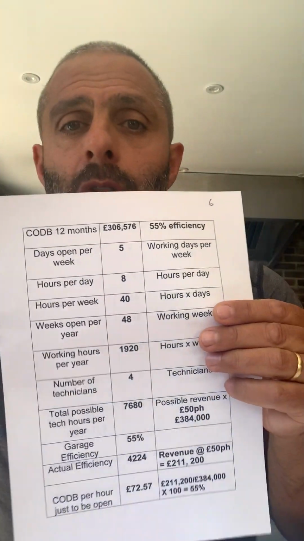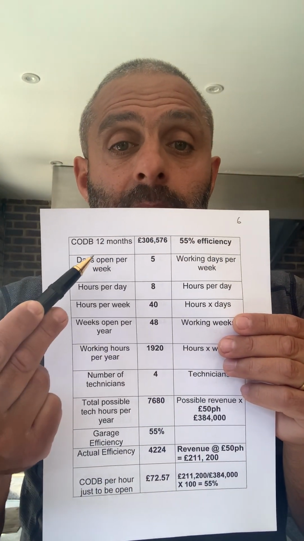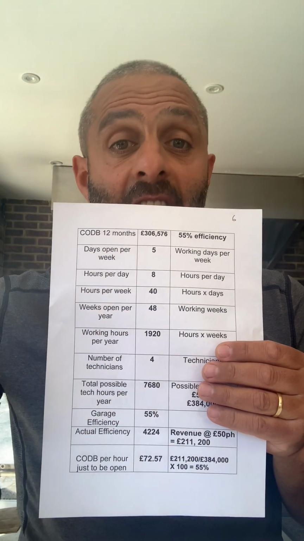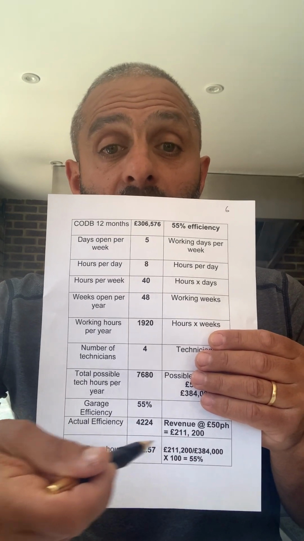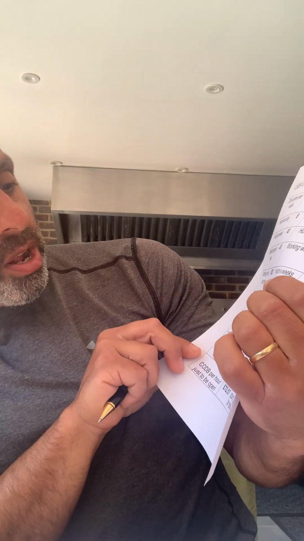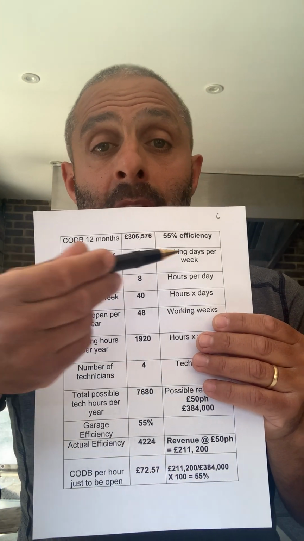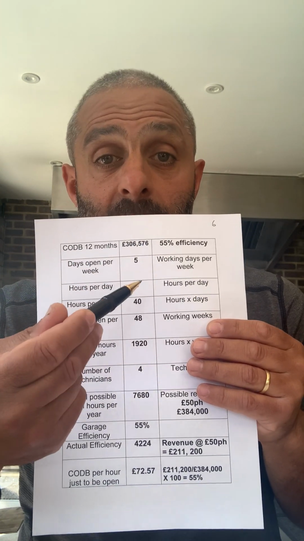Okay. And so we've got 55%. So now the original 7680 figure, you times that by 55%, you will get a new figure for your hours, which is 4224. And if your costs are still the same, we just haven't sold those extra hours.